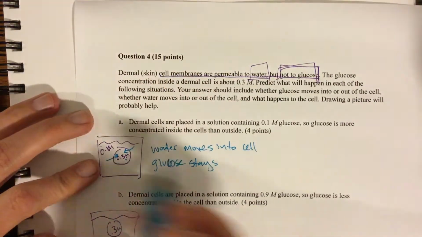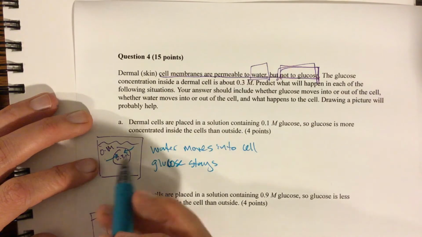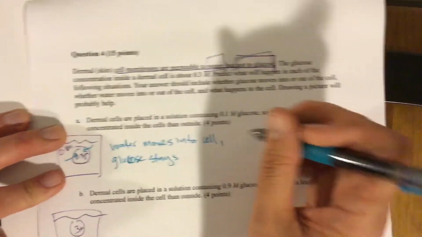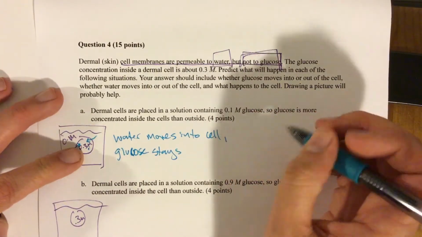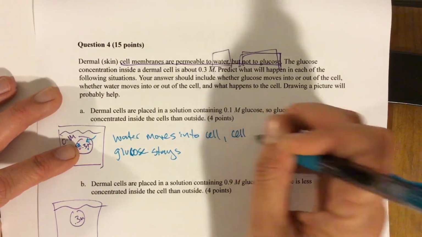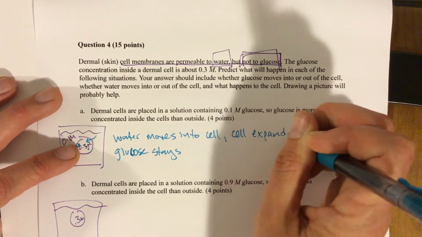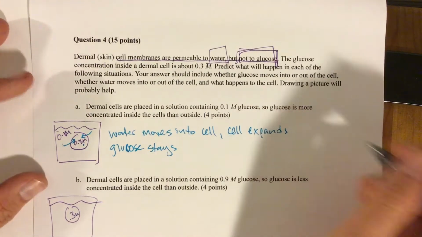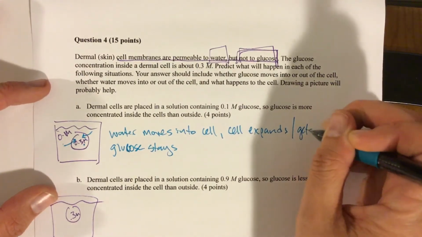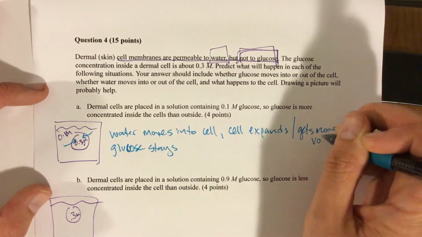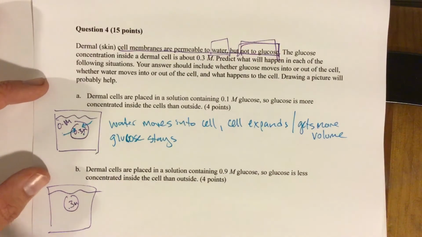If water is moving into the cell, and we don't care what's happening with glucose because it can't move, eventually so much water is going to enter the cell that it's going to balance somehow. So in either case, we're putting more water in the cell than was there before, so the cell expands. Or if you said explode, that's fine. The cell gets bigger, gets more volume.